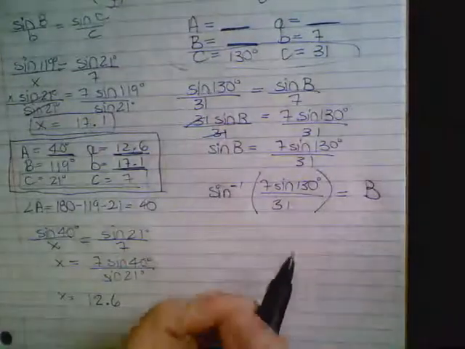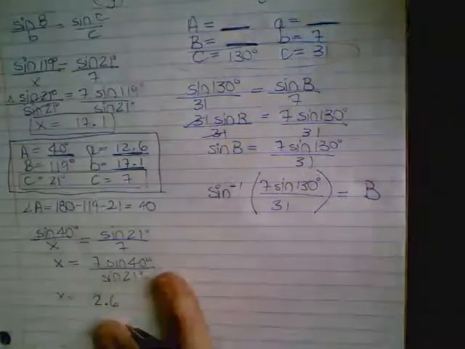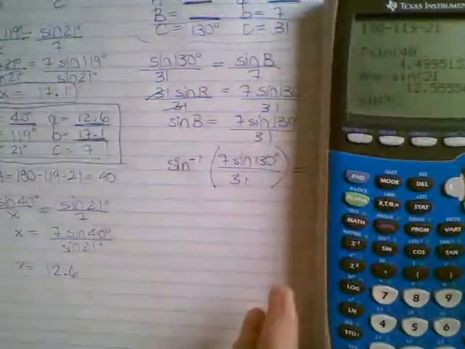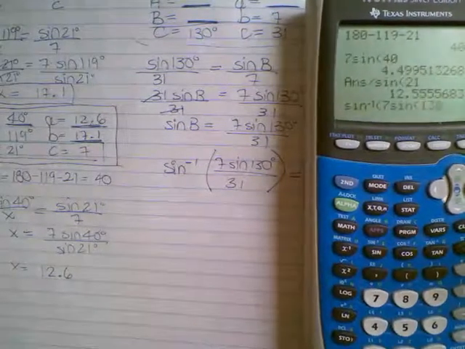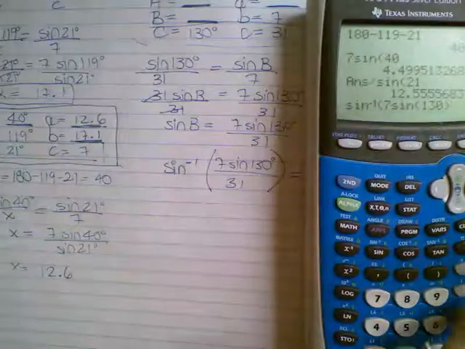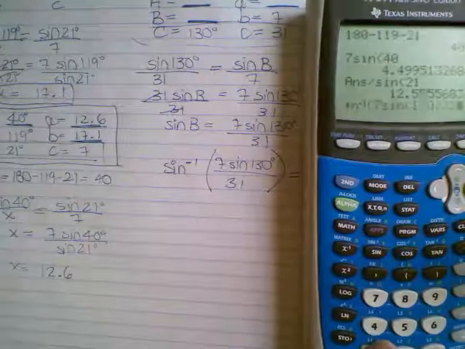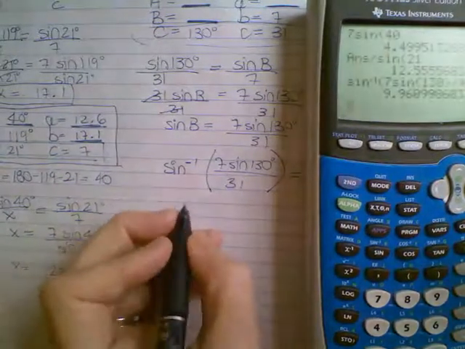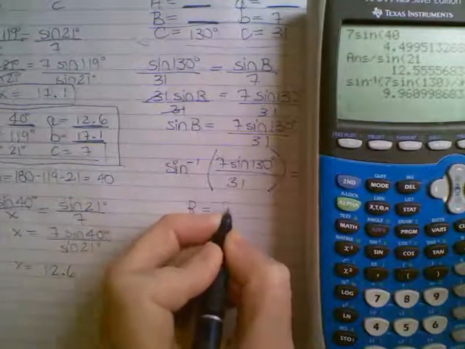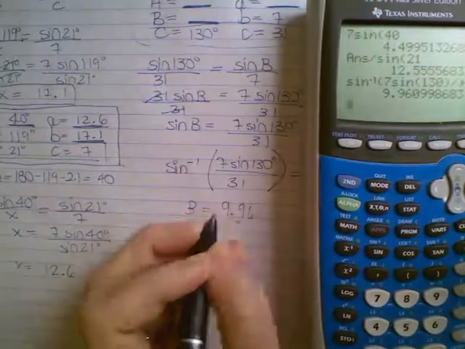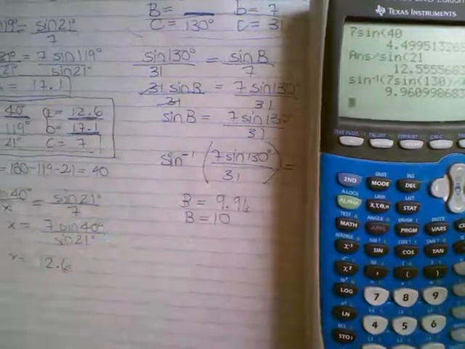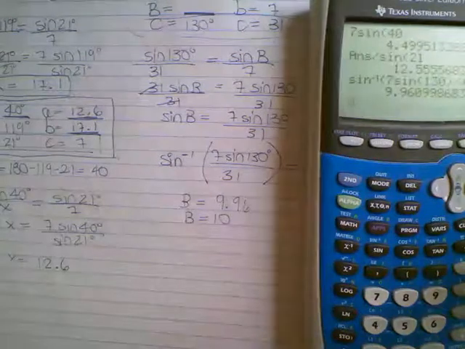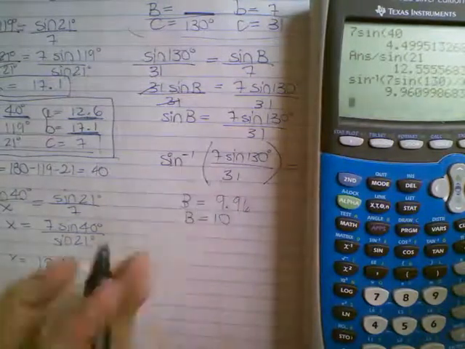So I'm going to work backwards like we've done before. I'm going to put in second sine. Then I will have 7 sine 130, the parentheses, divided by 31. And I got B is equal to 9.96. So let's go ahead and say B is equal to 10, just for simplification's sake. If I wanted to, I could have put this into a number, right?